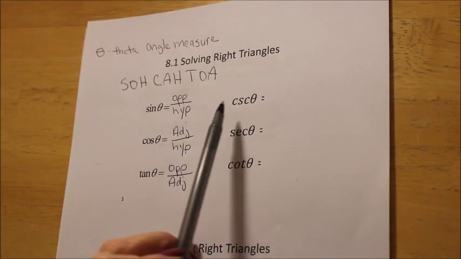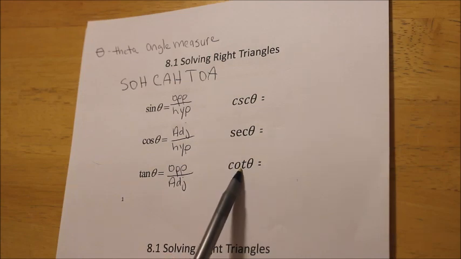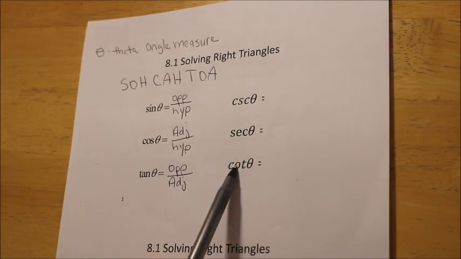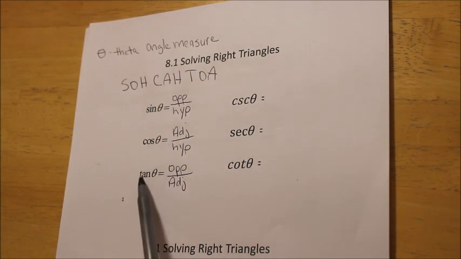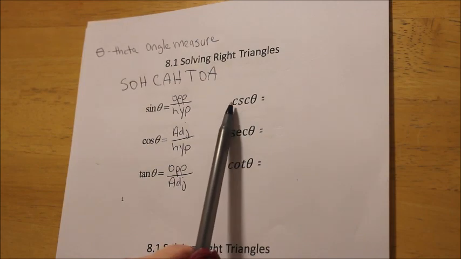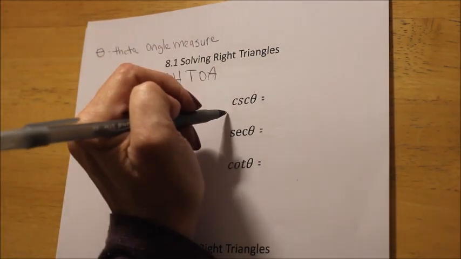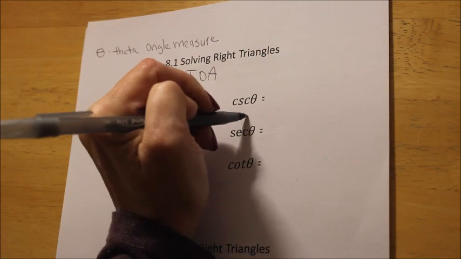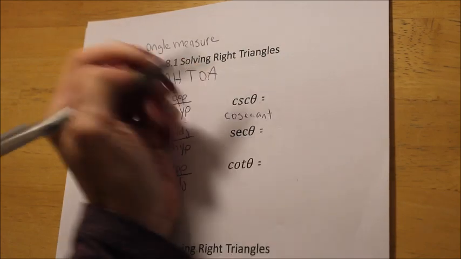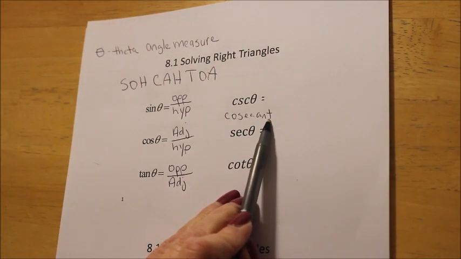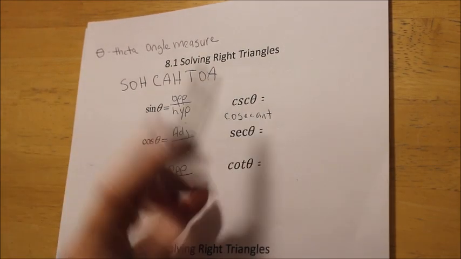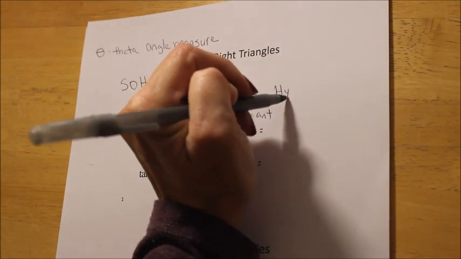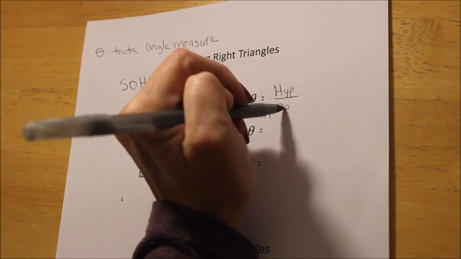Now, if we take a look down here, these are probably new to you. You've probably never seen them before. But really, all they are is the reciprocals of your sine, cosine, and tangent. This CSC stands for cosecant. And the cosecant is the reciprocal of sine. So the cosecant of theta is going to be the hypotenuse divided by the opposite side.